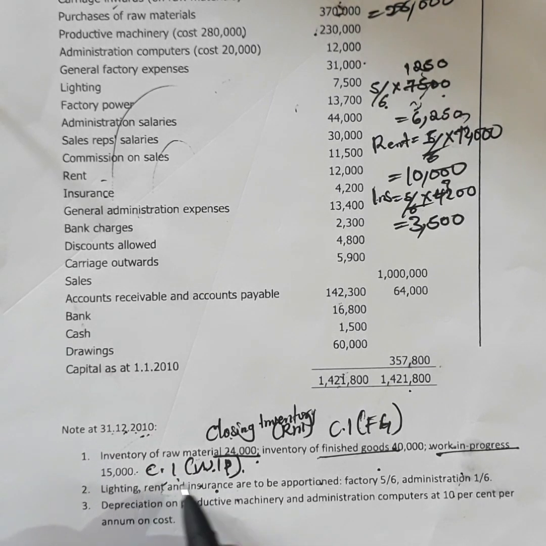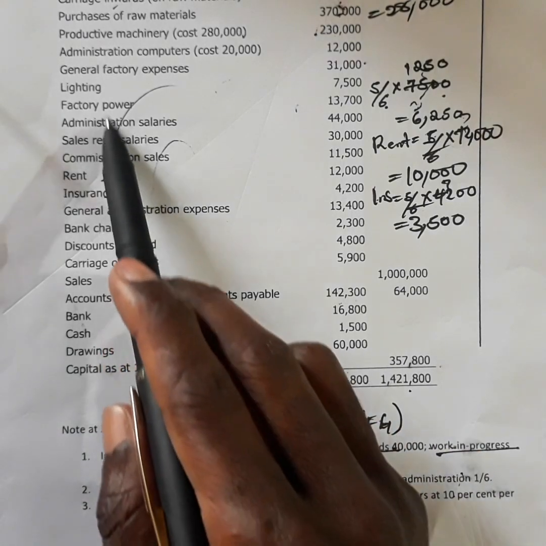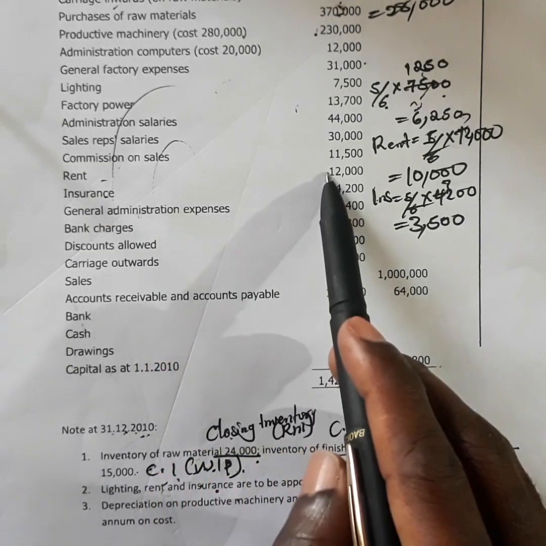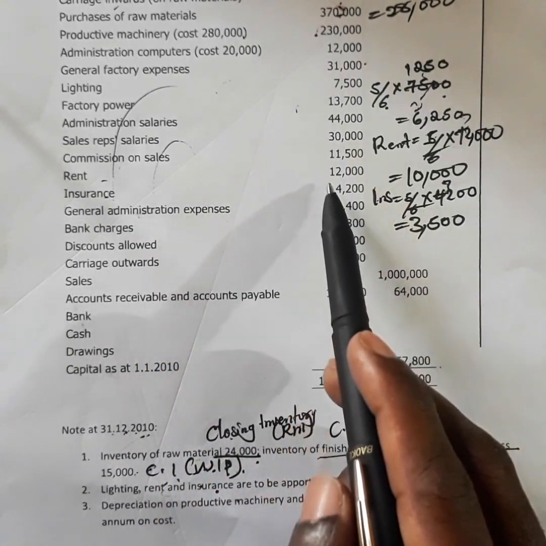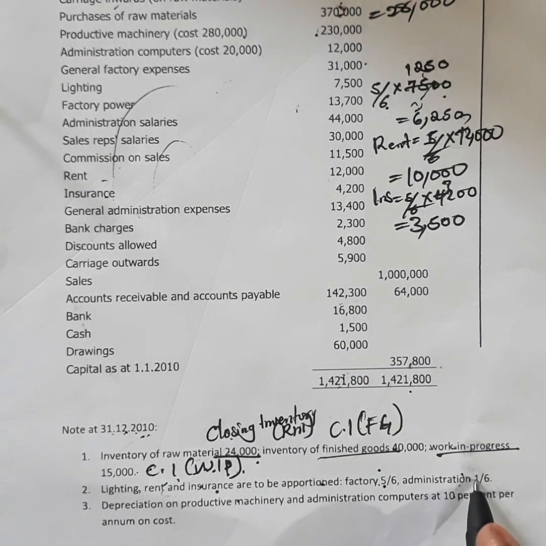Then lighting, rent, and insurance are to be apportioned in the ratio of 5 to 6. It means that we are going to adjust the values for lighting, rent, and insurance. We won't use the values which are given here. Remember, this one is administration. We won't deal with it because it only forms part of the income statement.